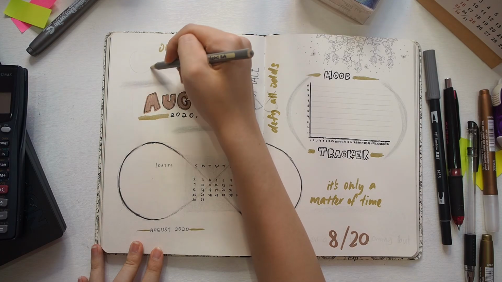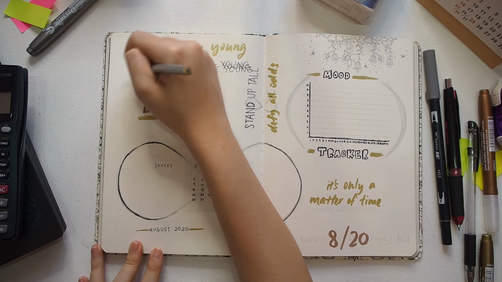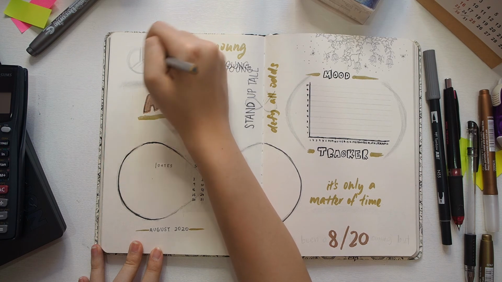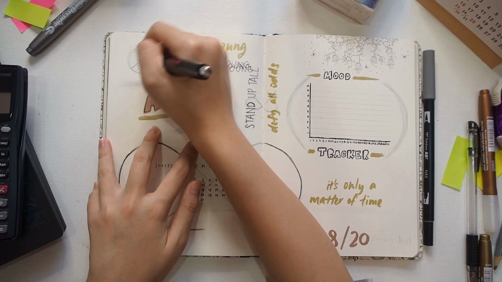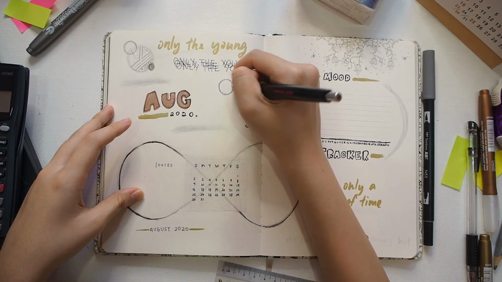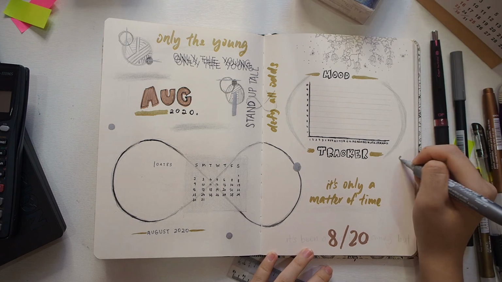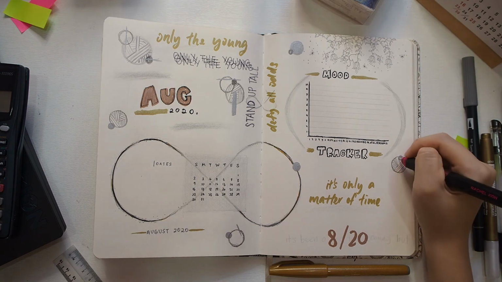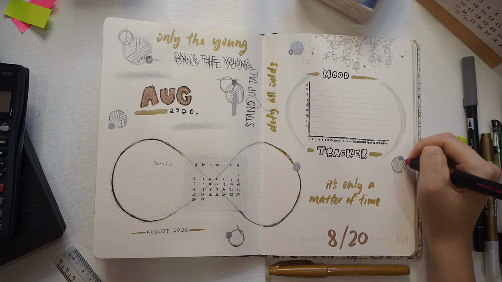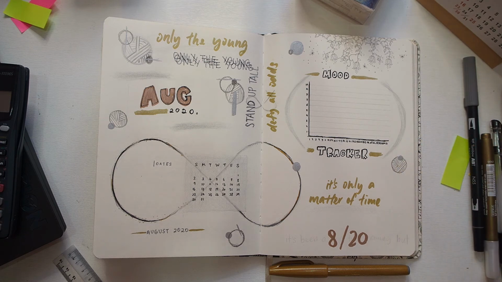Okay, and then at this point I decided there was way too much empty space on the page and I was going to do something about it. So I drew this kind of geometrical circles. Geometrical shapes back again, people. And then I just went in with the silver pen, drew some dots here and there, filled it in with more geometrical circles, and then we get the lines.